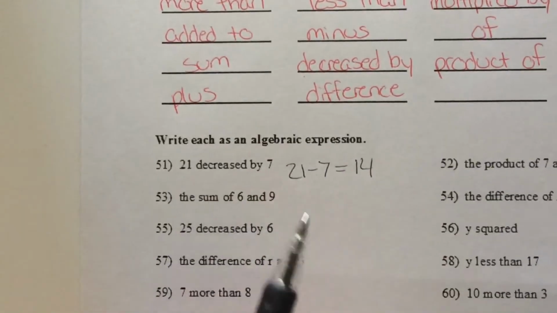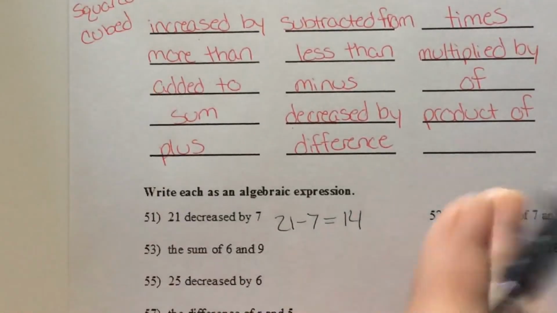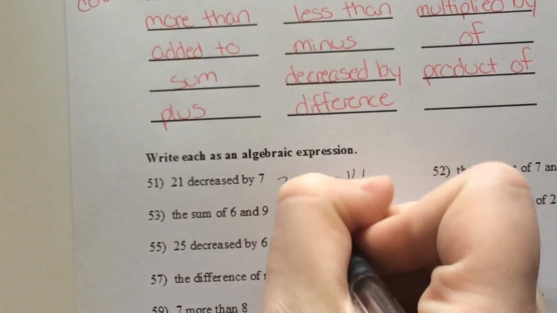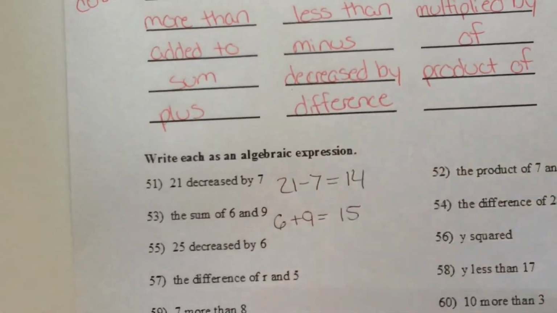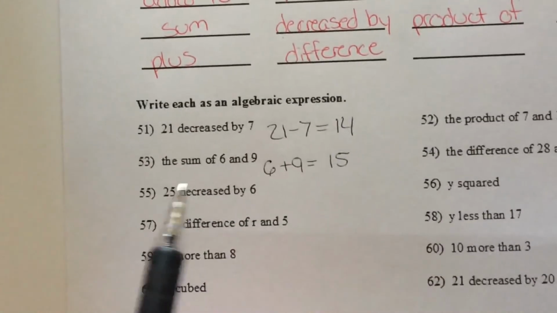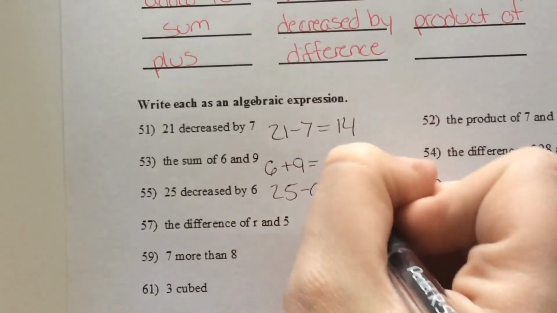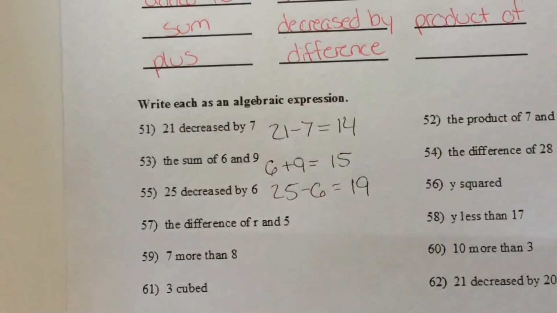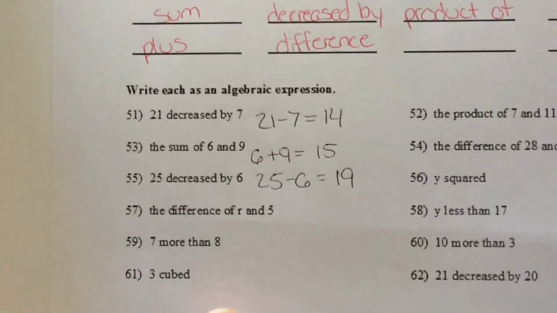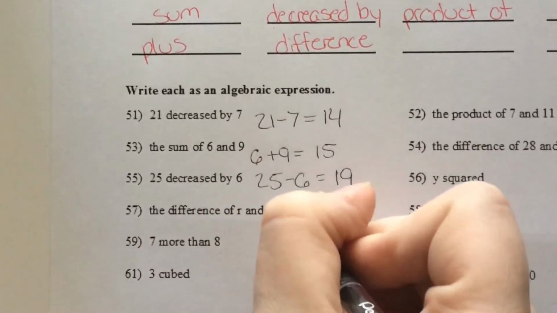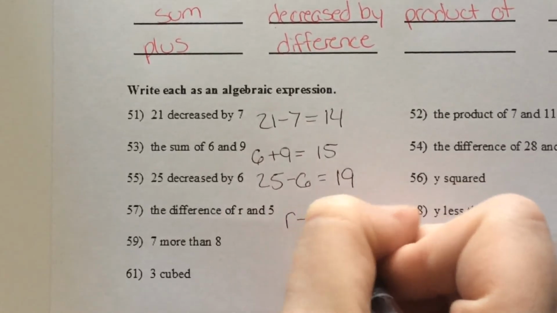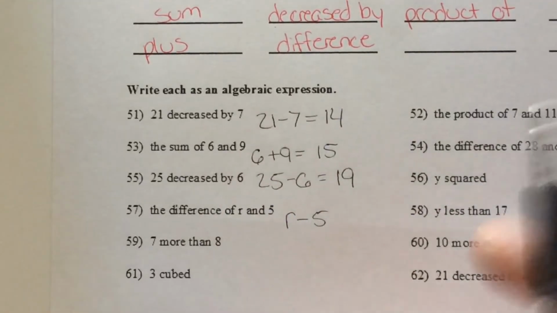Okay, the sum of 6 and 9, well, sum goes with addition, so 6 plus 9 is 15. 25 decreased by 6, so 25 decreased by 6 is 19. Okay, the difference of R and 5. Now, the nice thing about difference of is that you can really put them in whichever order. I would just go in the order that it's read. So the difference of R and 5.